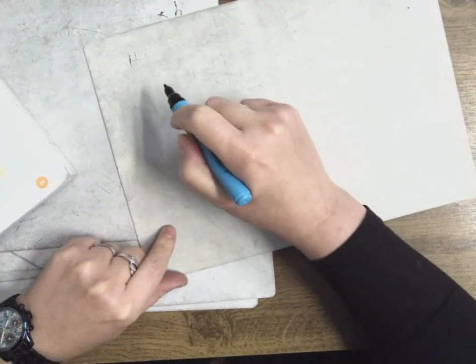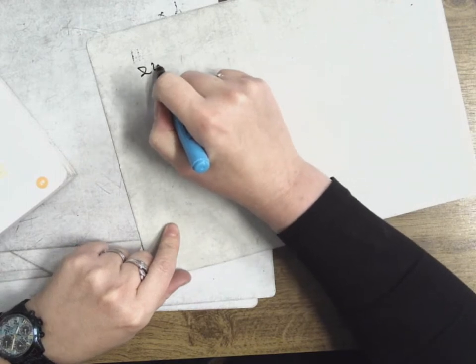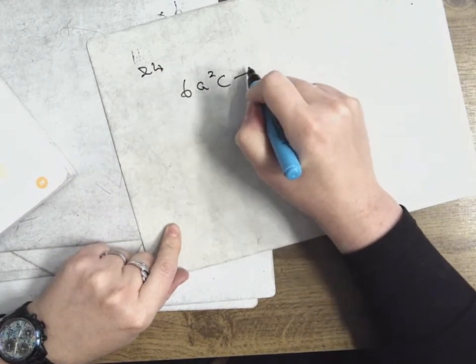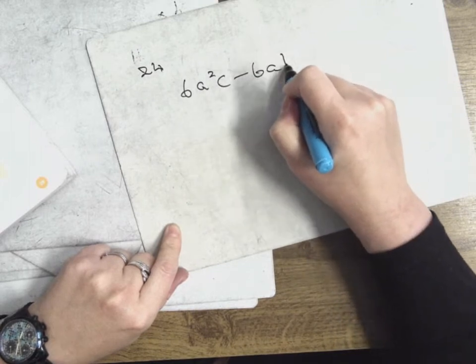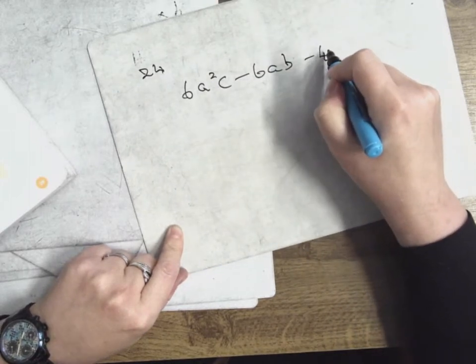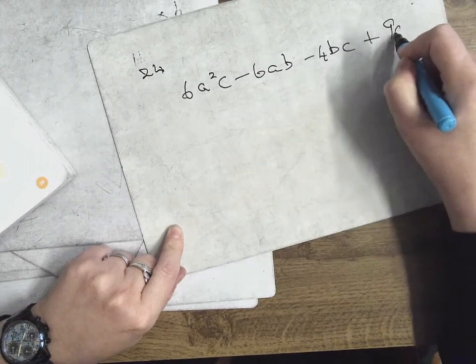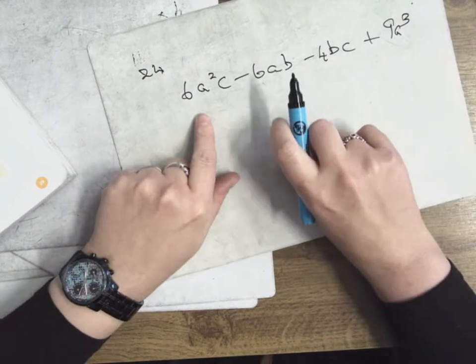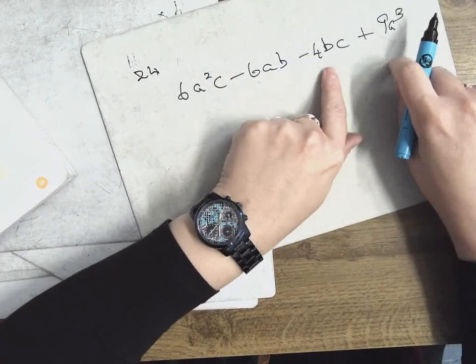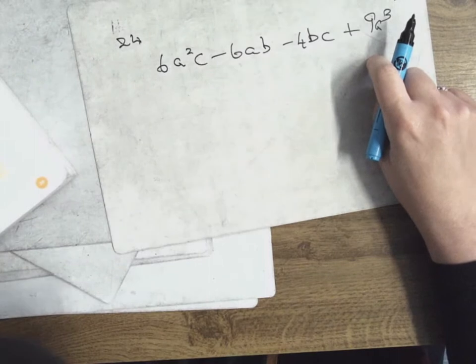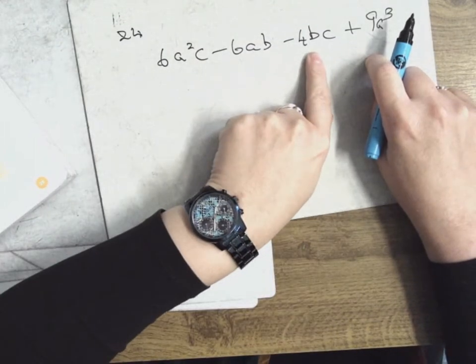So number 24 reads, right, 6a squared c minus 6ab minus 4bc plus 9a to the power of 3. So if I took 1 and 2 together and 3 and 4, but when I look at 3 and 4, is there anything in common with 3 and 4? No, I'll have nothing to take out of 3 and 4.